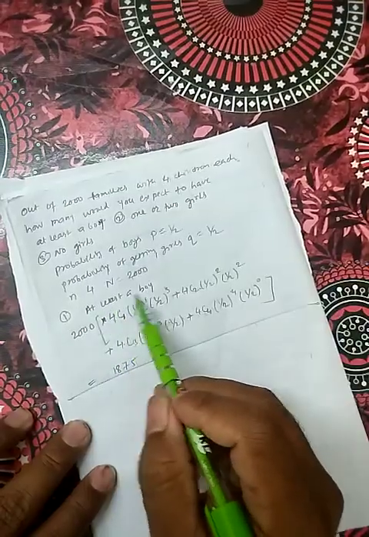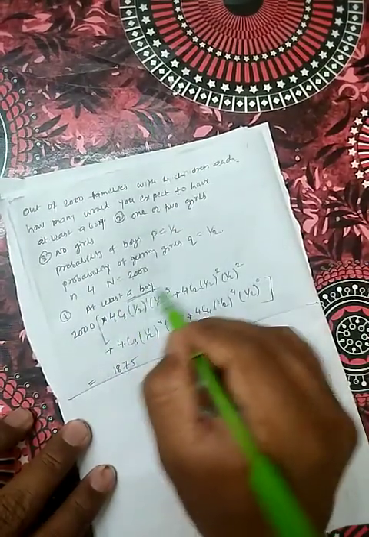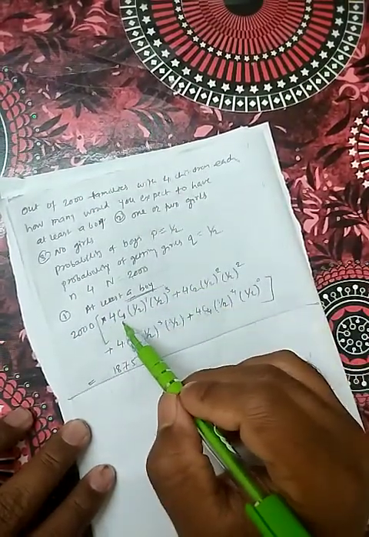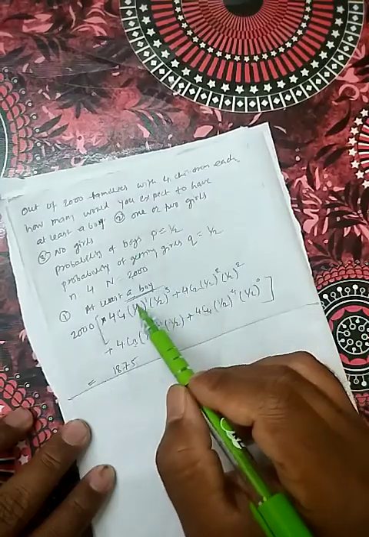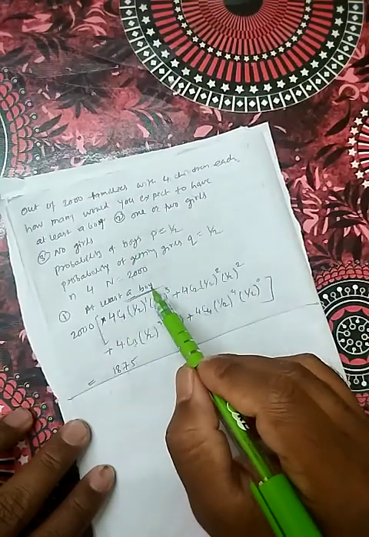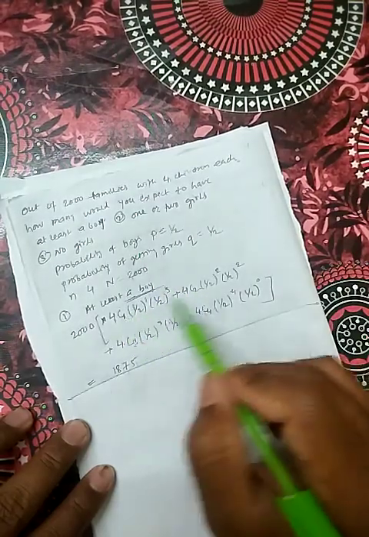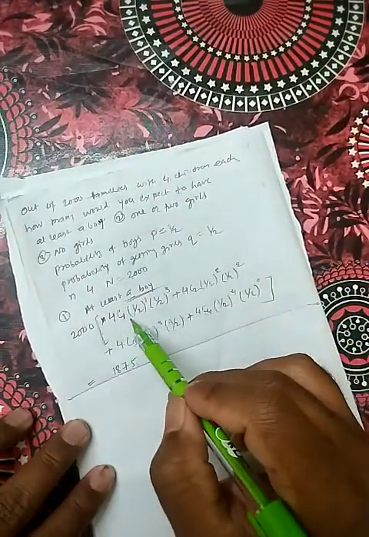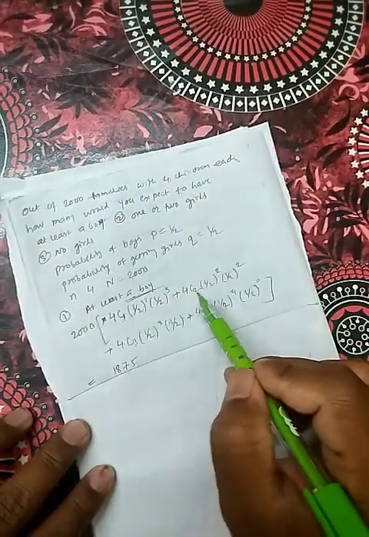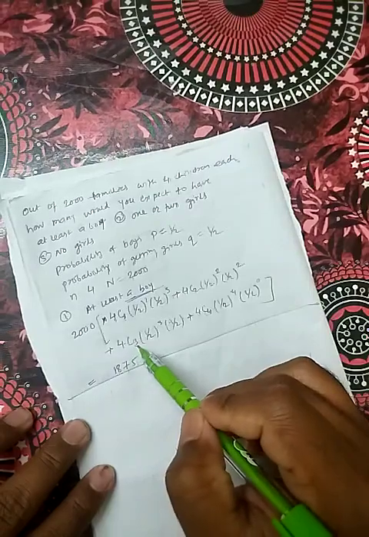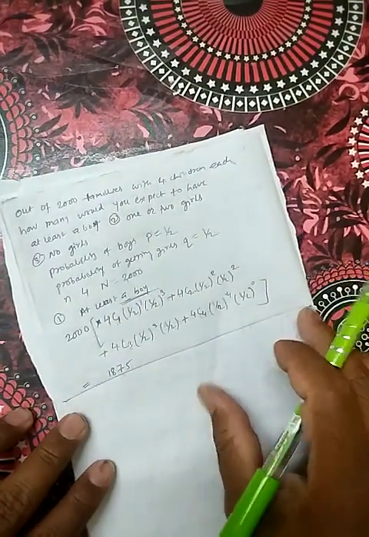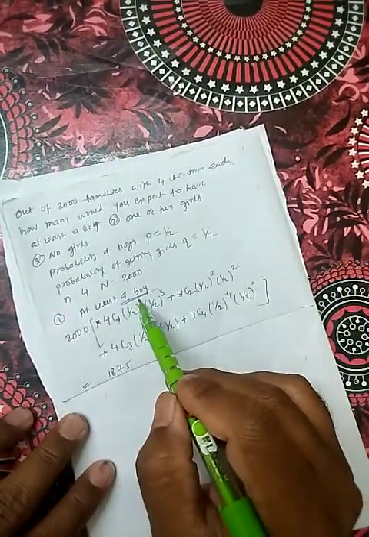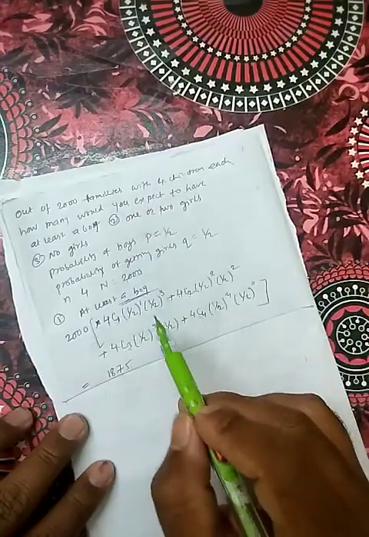This is at least a boy. From 4 children, at least one boy is there. So we have to add 0, 1, 2, 3. This is 1 boy, this is 2 boys, this is 3 boys, this is 4 boys. Because in probability we need at least one boy.